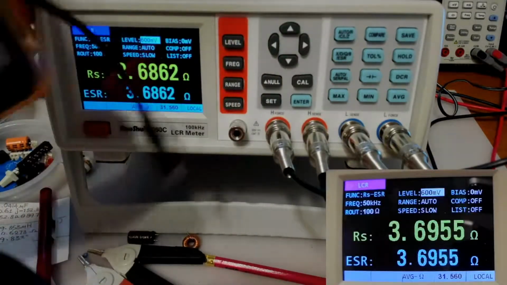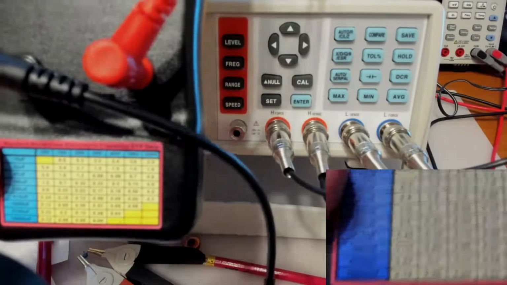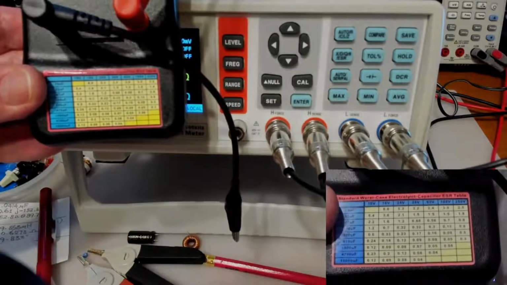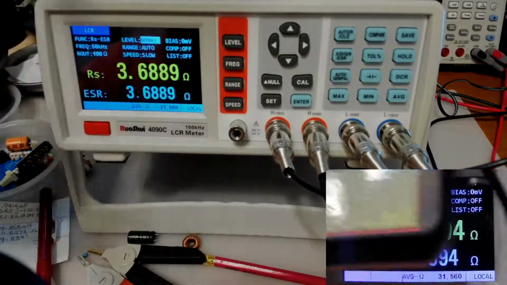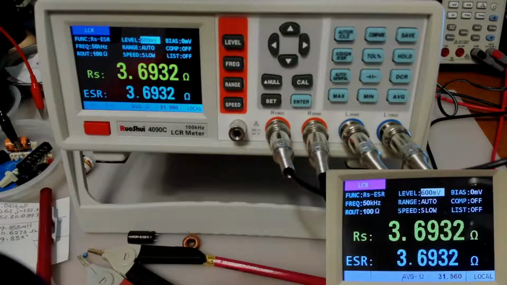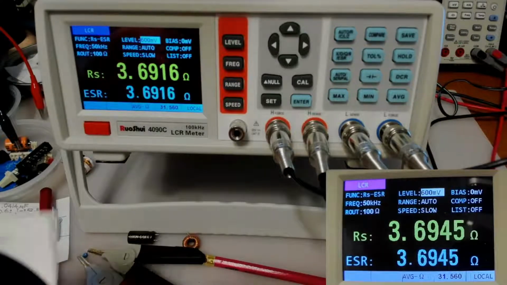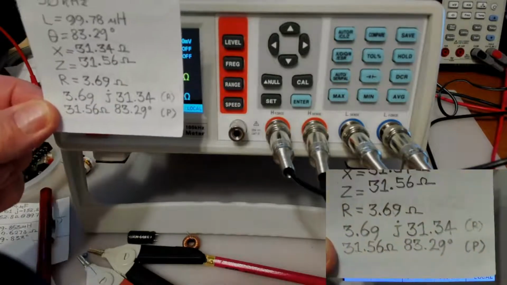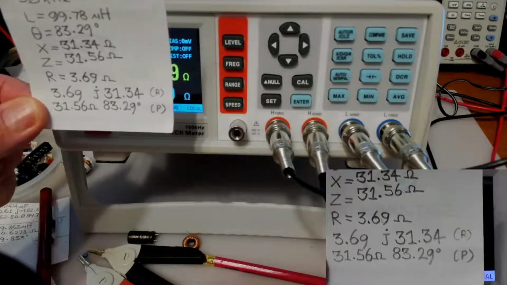Let me move these out of the way. There's a little table on it as well, which tells you what the ranges are, but you don't have to look at that because it tells you on the display. So that's kind of interesting, because I don't know if many people realize that the ESR value is just the resistance in the rectangular notation here, it's one and the same.